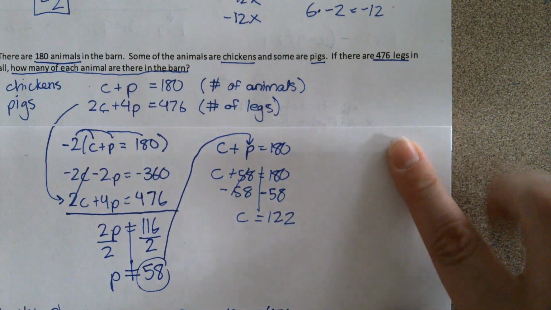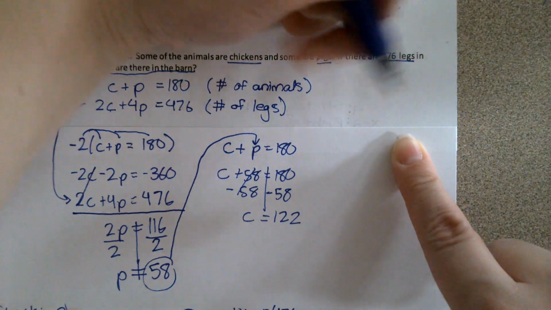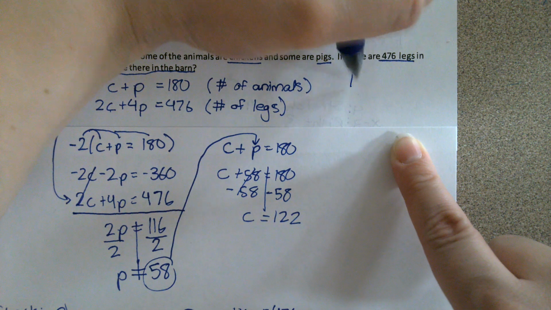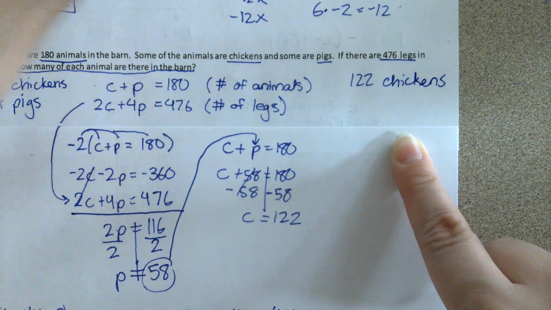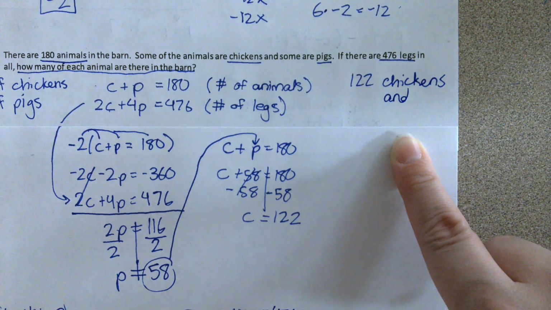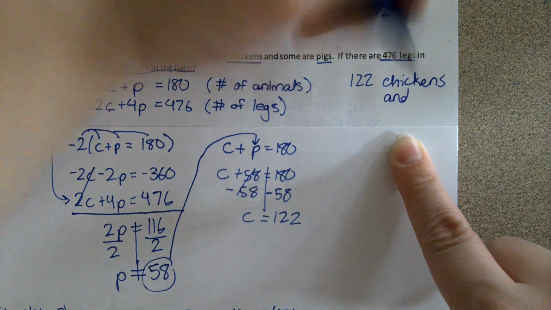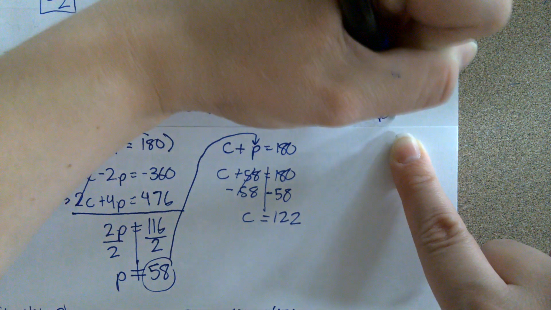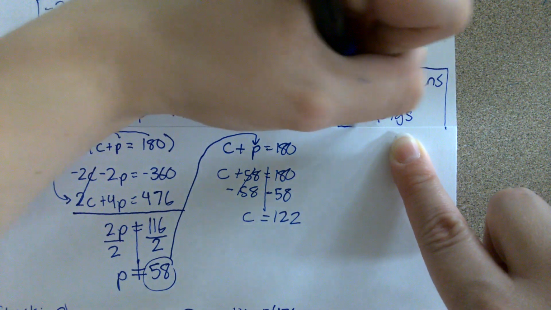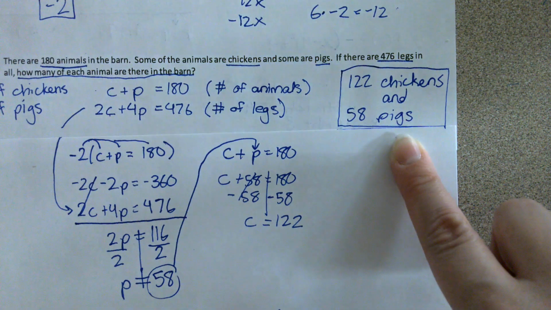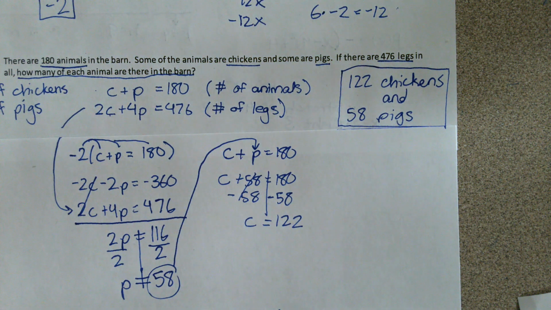So for my final answer, I will write 122 chickens and 58 pigs. And that answers the question, how many of each animal are there in the barn?